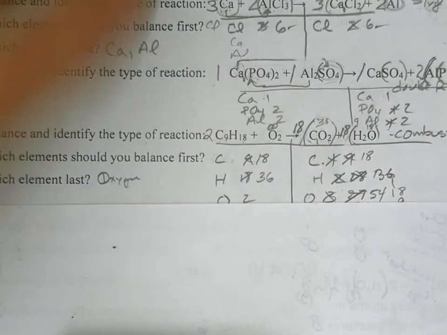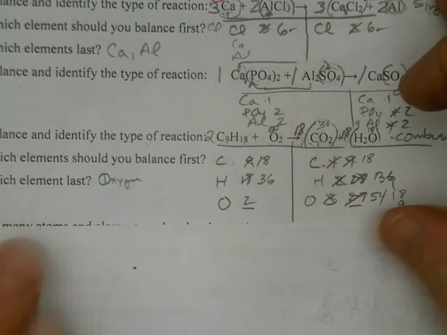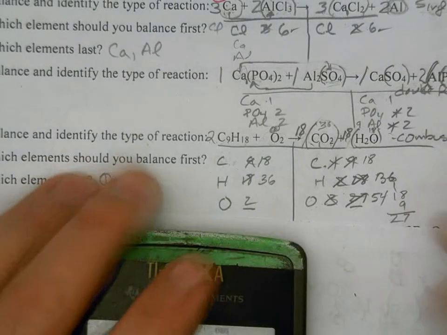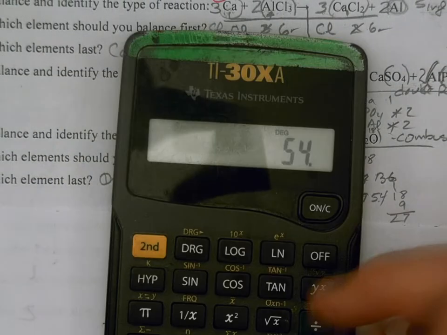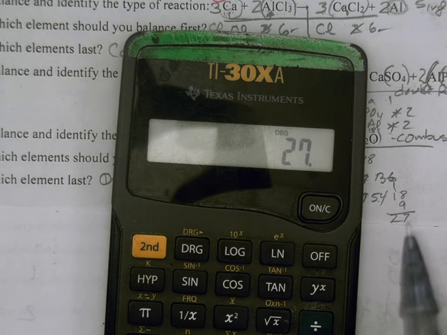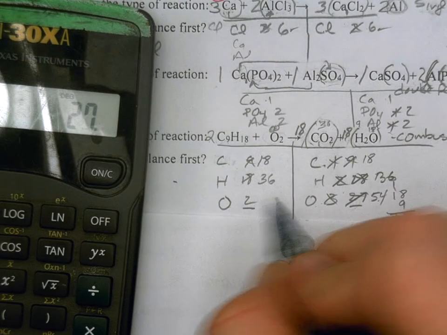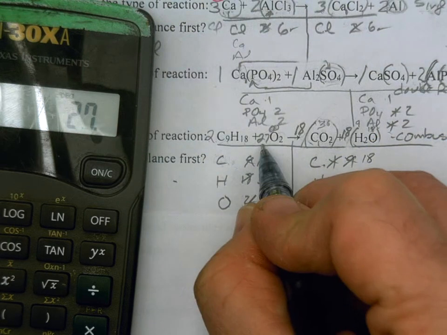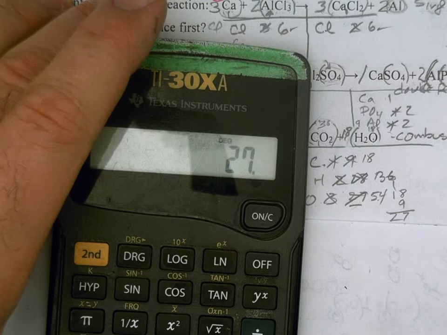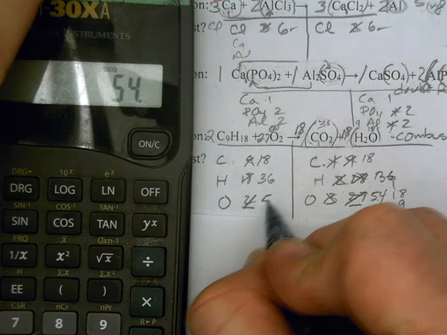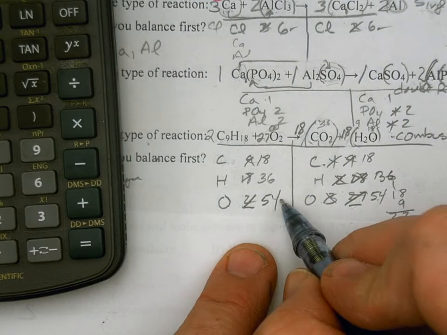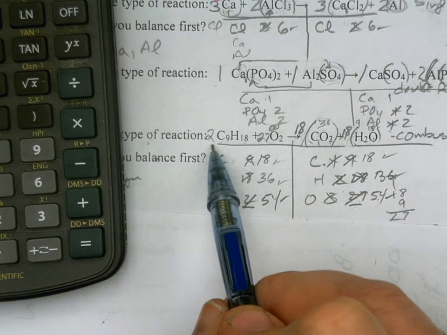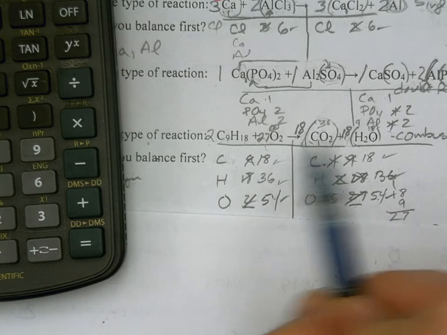But now it's doable, because here we just have 2 still. 2 times what is going to be 54? Well, let's see. 54 divided by 2 is 27. So we need to make this 27 O2s. 27 times 2 is 54. Finally, wow, 54, 54, 36, 36, 18, 18. Our coefficients are 2, 27, 18, and 18.